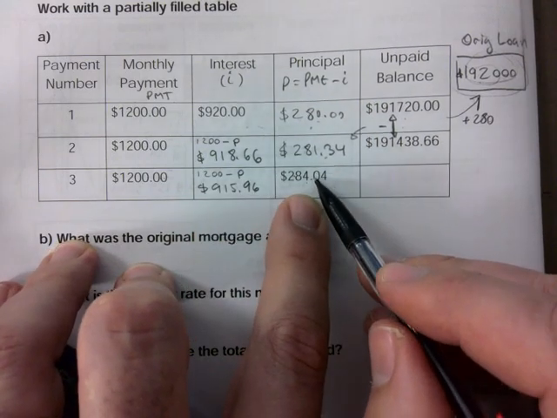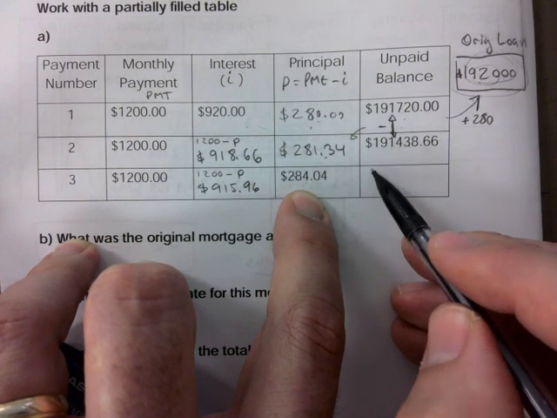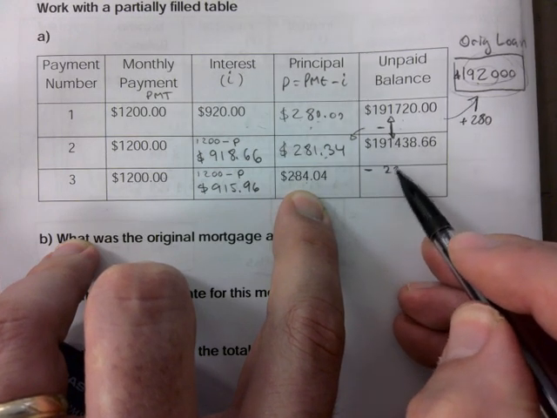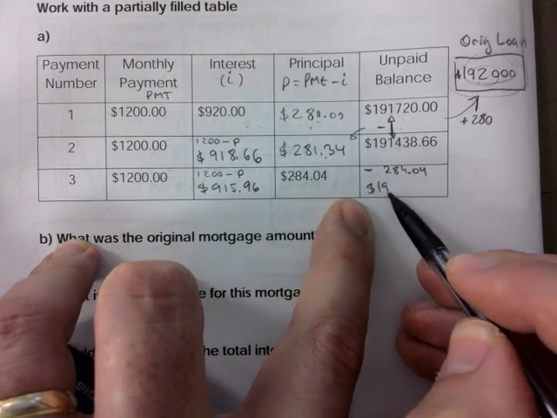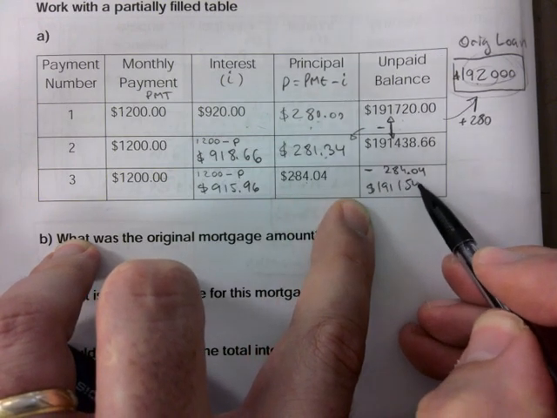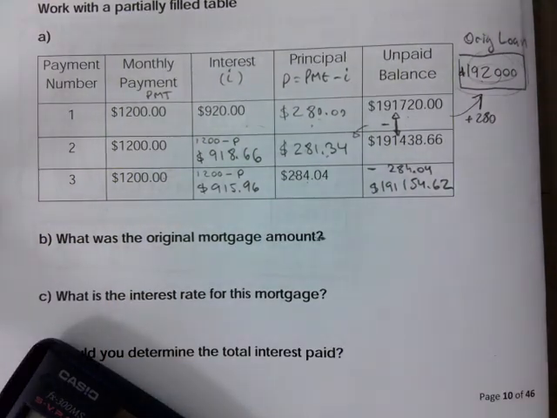And then this needs to be subtracted from that to bring it down, right? So minus 284.04 to get to the 191,154.62. So that's how you fill that in.